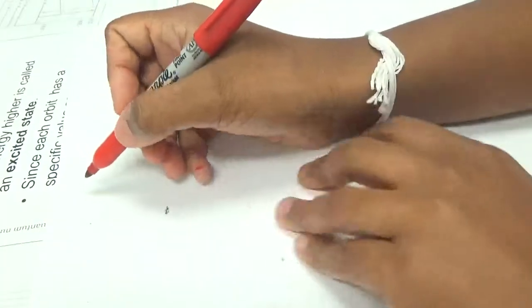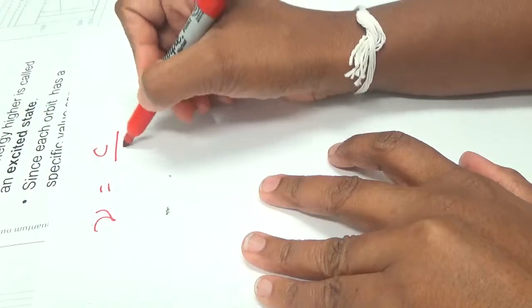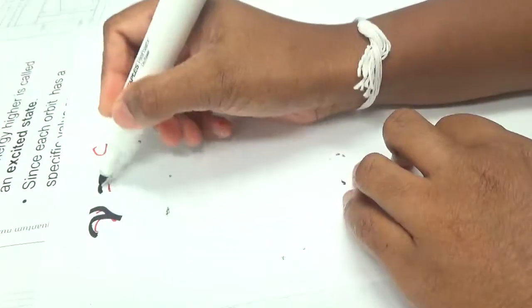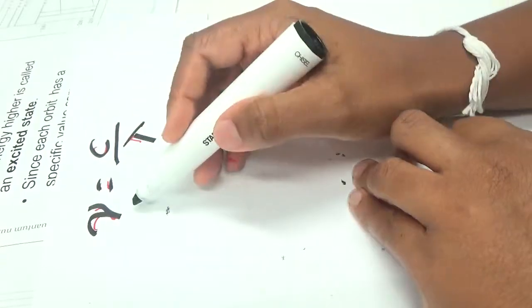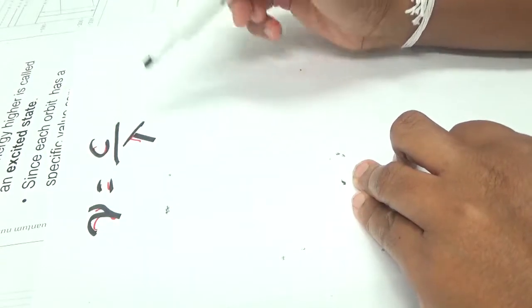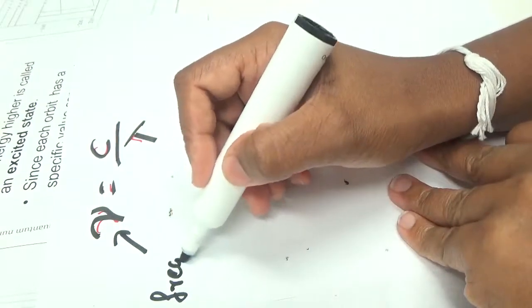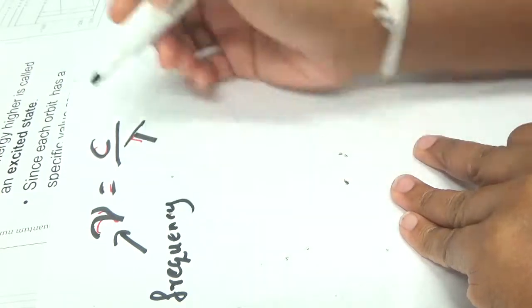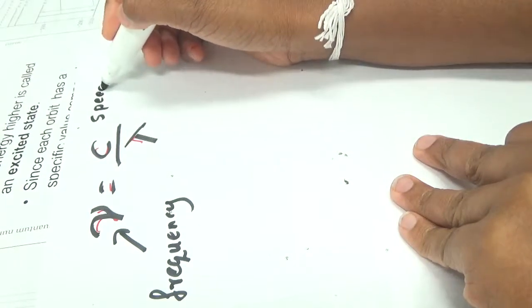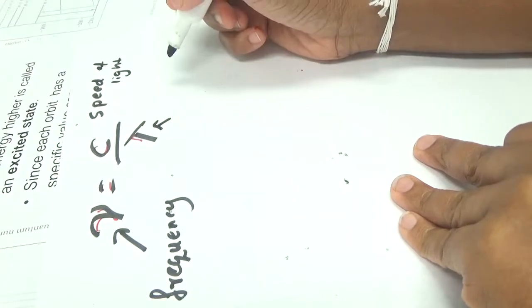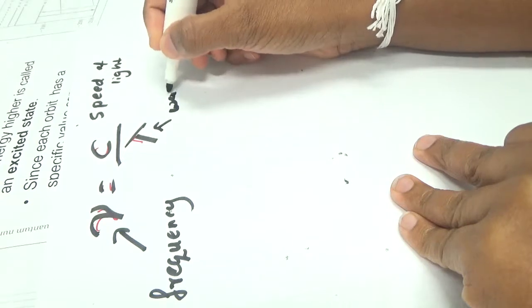So in order to wrap up this section, we learned mainly three equations. Mu equals c over lambda. Mu is frequency, c is speed of light, and lambda is wavelength.